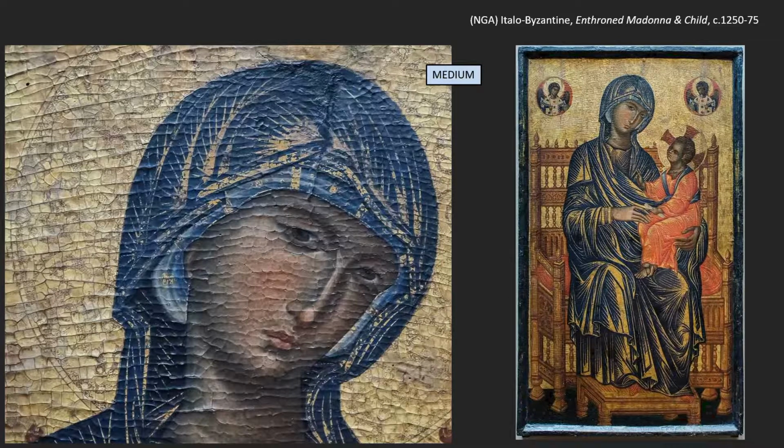So the medium is the artistic materials that are used, and this is part of the style. This is part of the choices that the artist made. In this particular case, the medium, the paint, is tempera paint. When we talk about paint, there is the material and the binding agent.